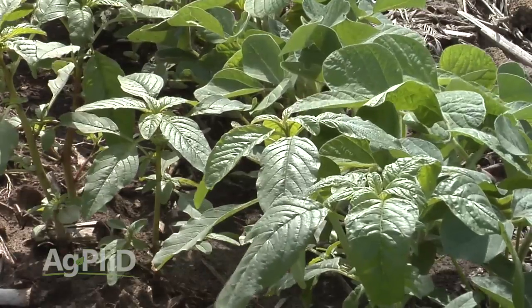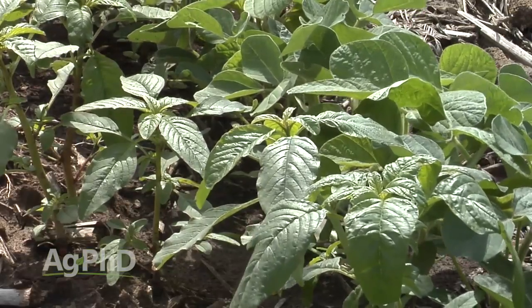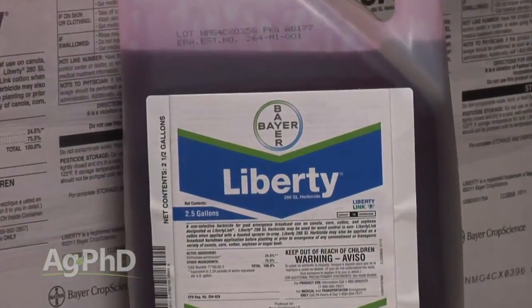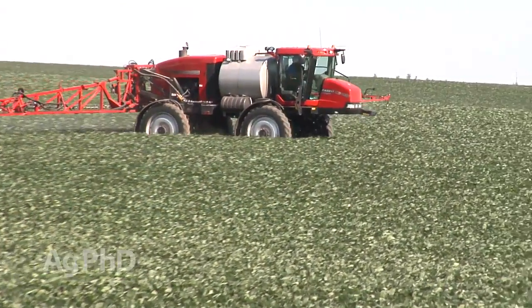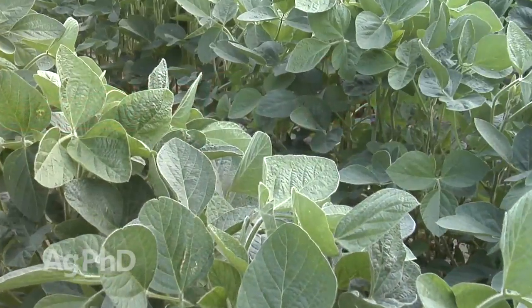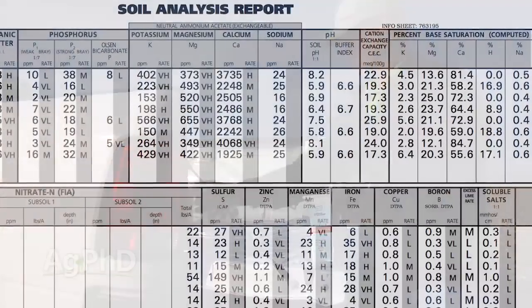Let's face it, there are a lot of weed issues in soybean fields across the country, and fortunately, Liberty is still working on pretty much all of them. So we're going to talk a little bit about Liberty Link soybeans and if that may be the right decision for you. All fall, we've been talking about soil testing and how to read a soil test.